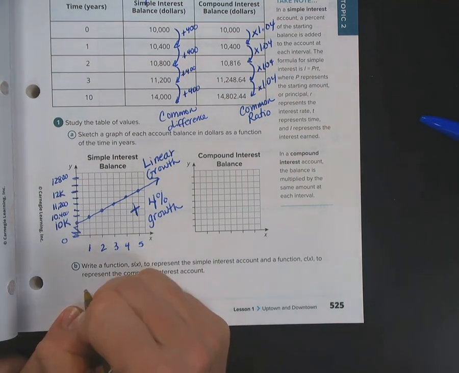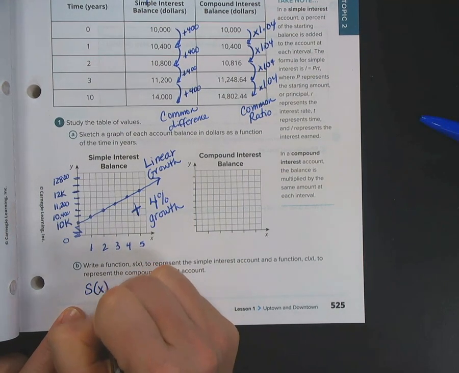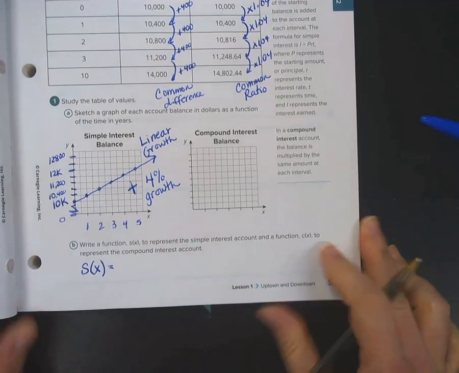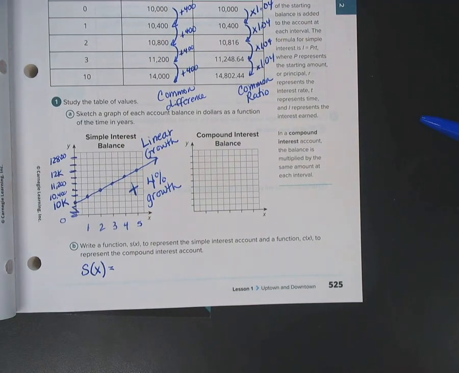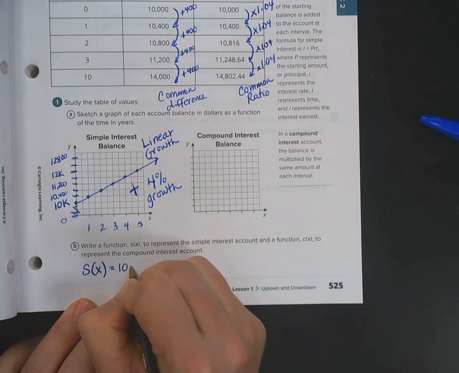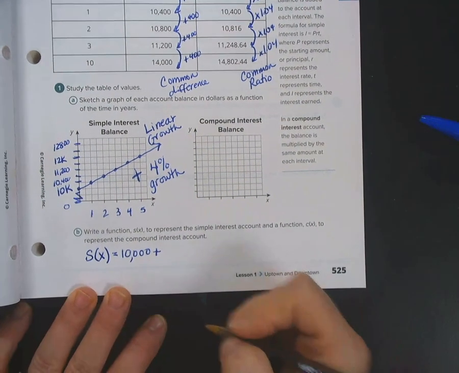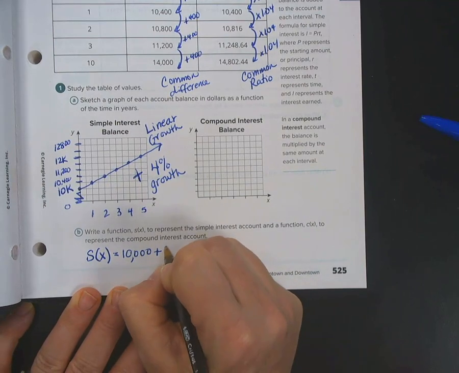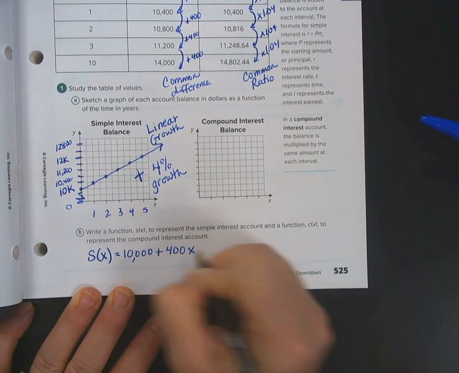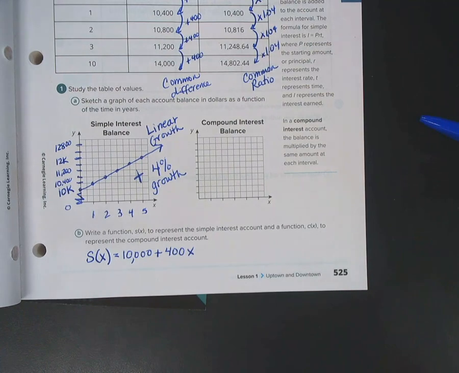Okay, so before we go on down here, we're going to write an equation for simple interest, S of x. So looking at that line you drew, what's the y-intercept? Okay, so the y-intercept is 10,000. And what is our slope? What do we add every time? 400. So there's our simple interest equation.